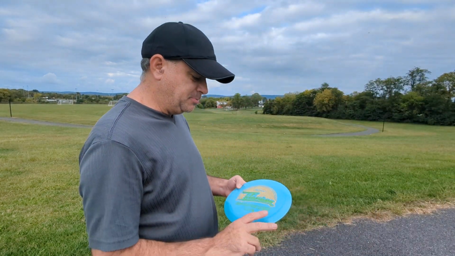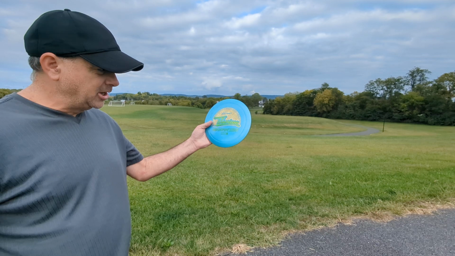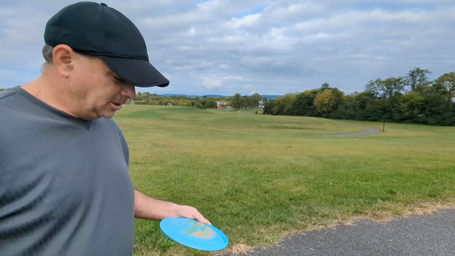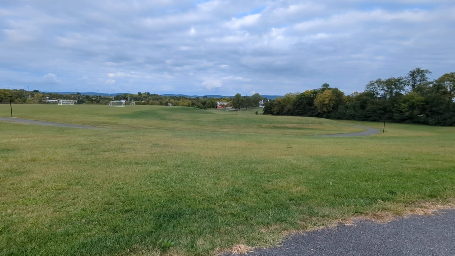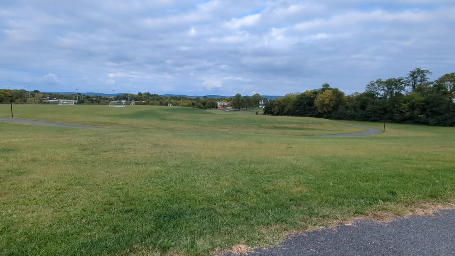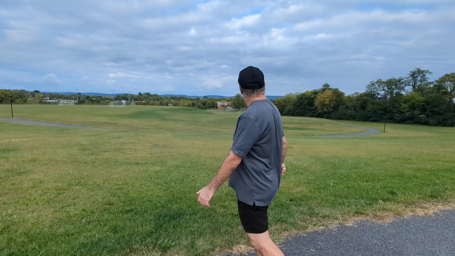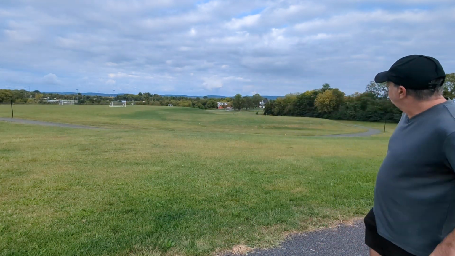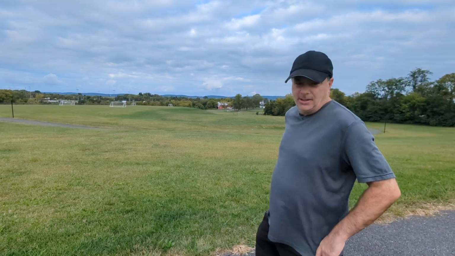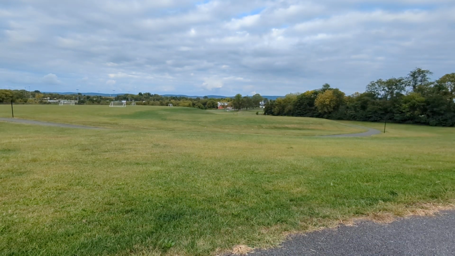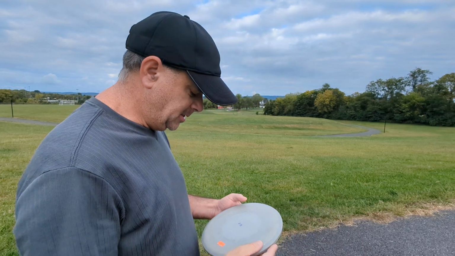I should have thrown this one back to back with the Crank SS. This is a Crank SS. It's titanium now. So let's see how this is behaving today. Yeah, still pretty stable for my arm, but nice nonetheless.